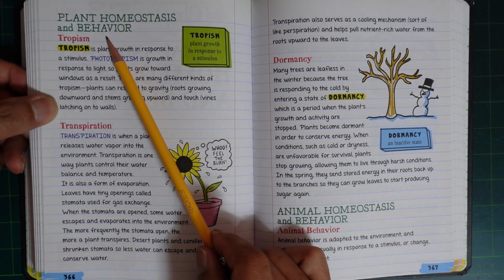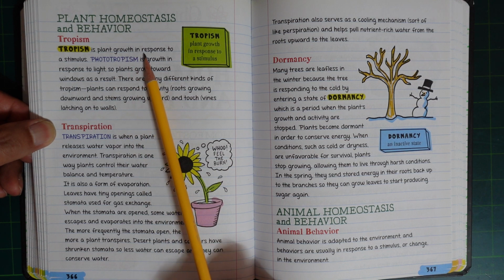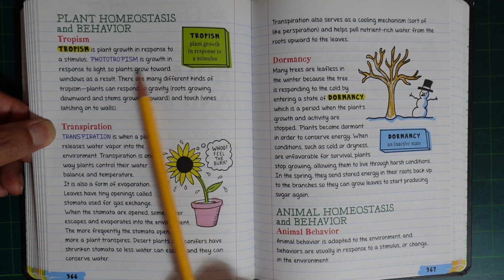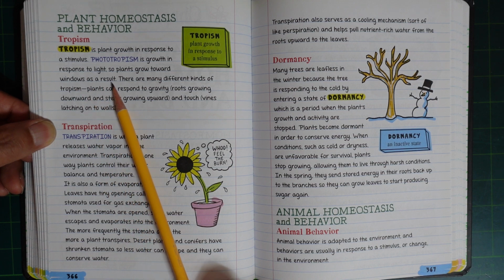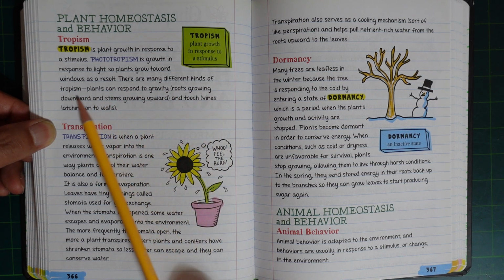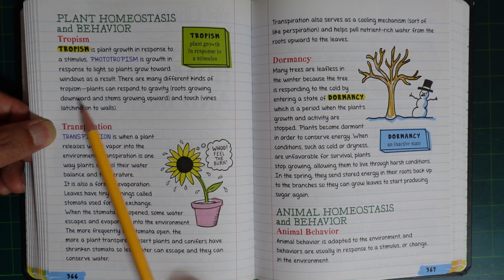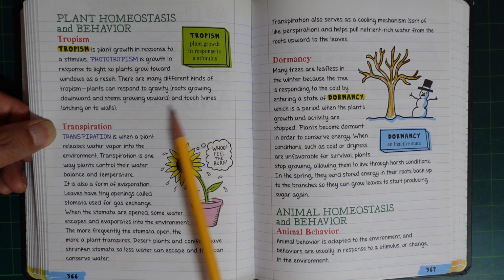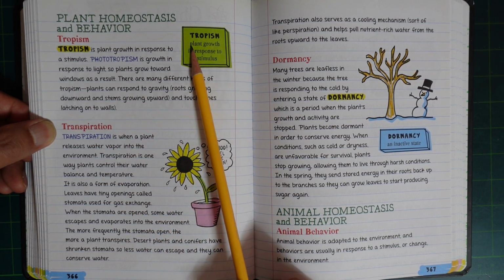Plant homeostasis and behavior. Tropism. Tropism is plant growth in response to a stimulus. Phototropism is growth in response to light, so a plant grows toward a window as a result. There are many different kinds of tropism. Plants can respond to gravity, with roots growing downward and stems growing upward, and to touch, like vines climbing onto walls. Tropism: plant growth in response to a stimulus.